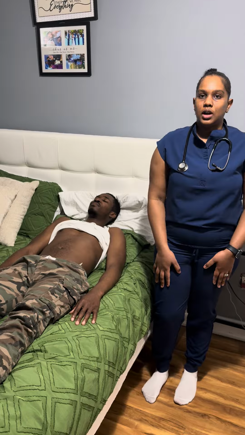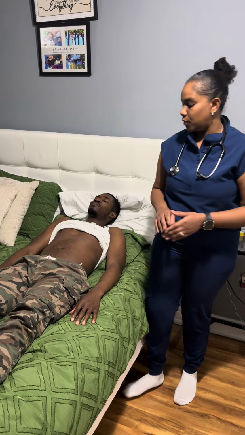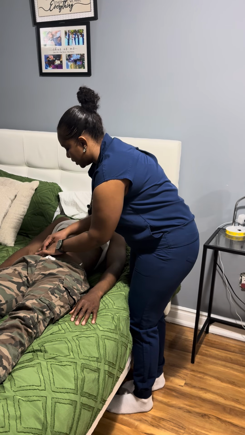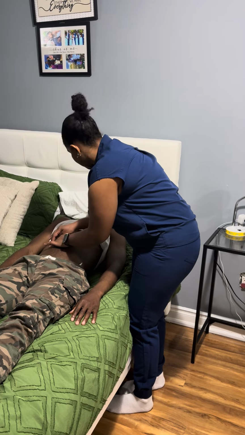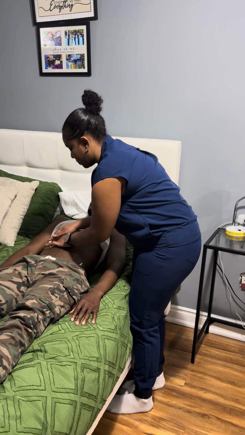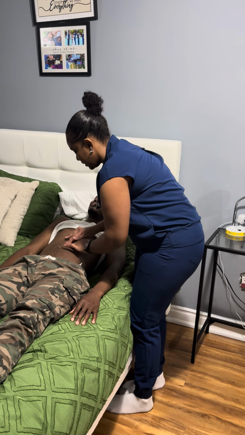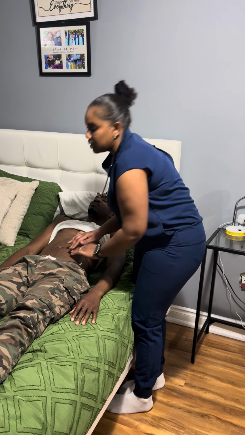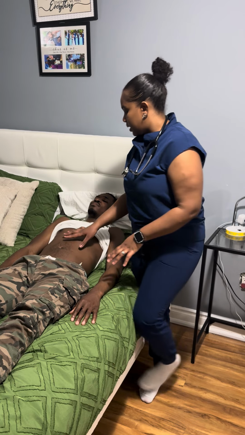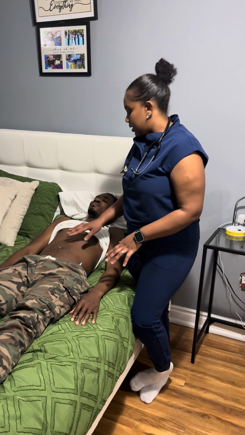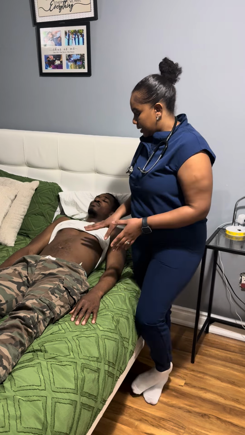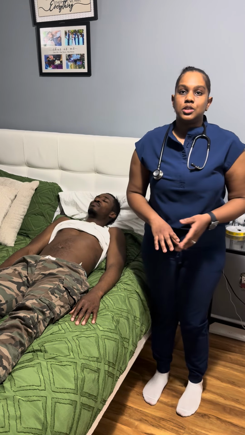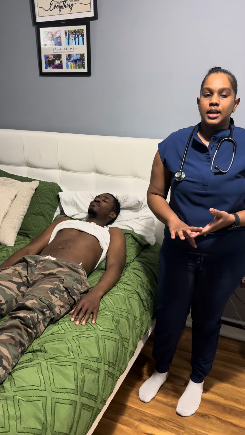Now I'm going to move on to palpate. I'm going to use 3 to 4 fingers, and I'm going to palpate in a circular motion. If you have any pain, let me know. Right lower quadrant, right upper quadrant, left upper quadrant, left lower quadrant. So what I felt was tenderness over the epigastric area and rigidity. So now I'm going to move on to the SBAR.